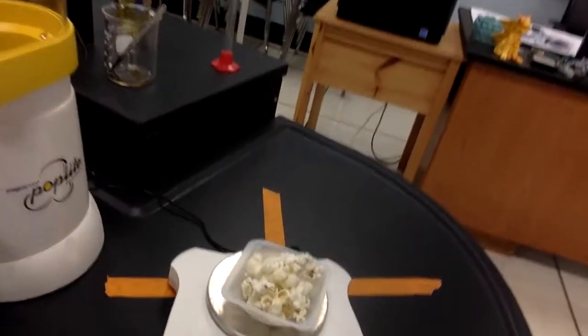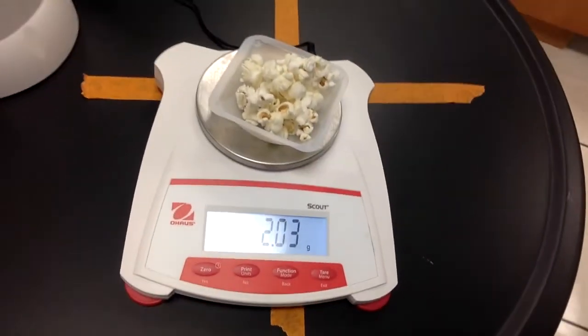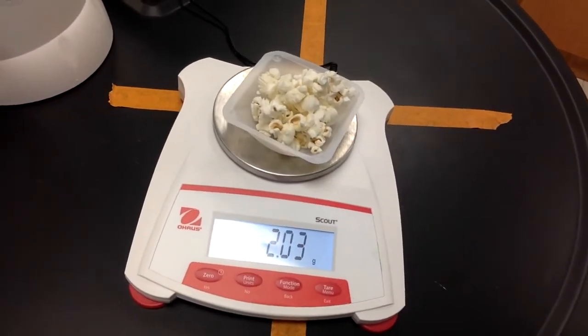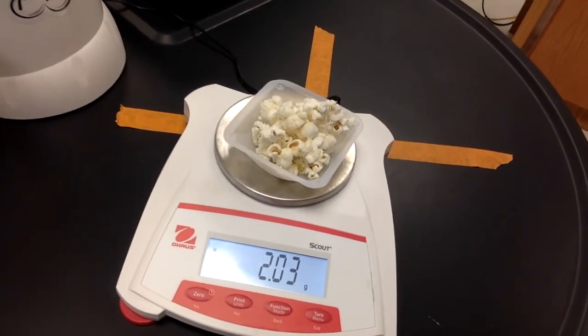I'll bring you guys over. And we take a look at our after weight for the air popped, and you can see that's 2.03 grams. Right? So that is correct. So you're seeing some differences, and hopefully your minds are racing already.